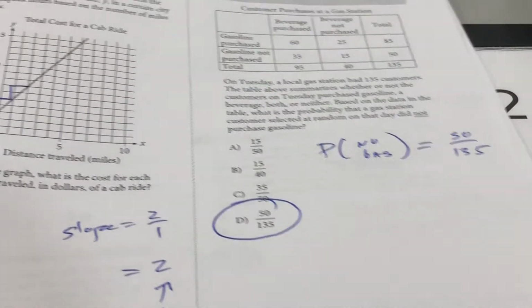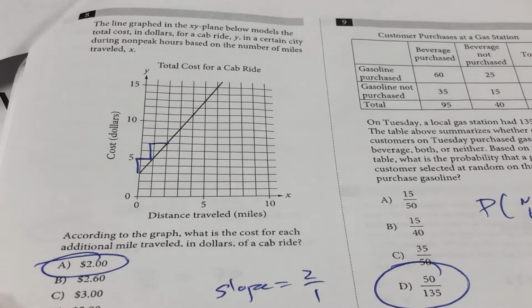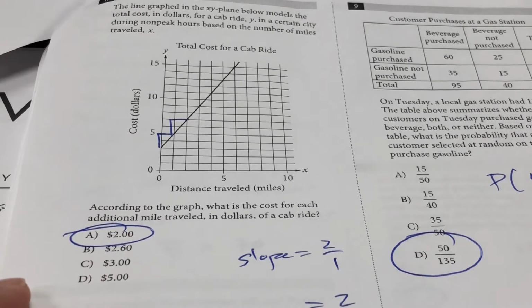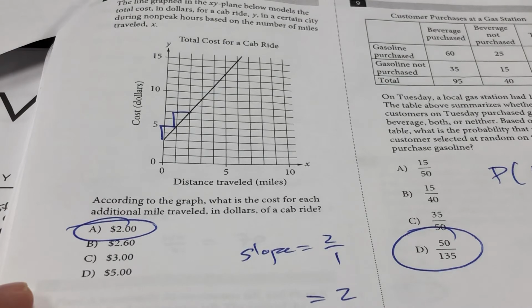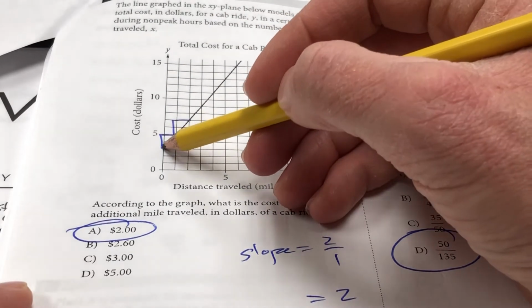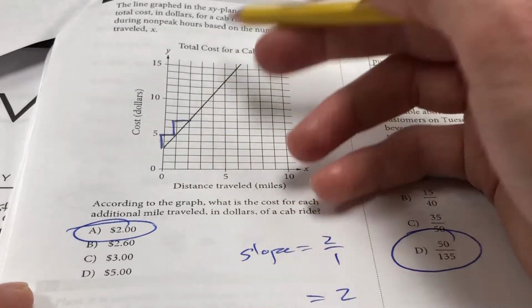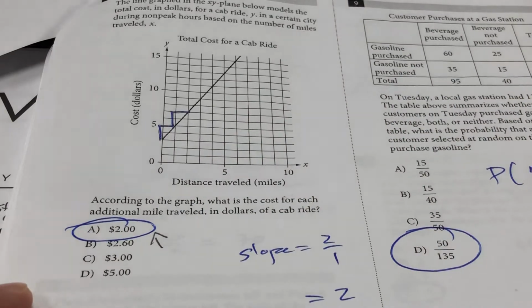All right, folks, we are rolling. The line graphed in the XY plane below models the total cost in dollars for a cab ride Y in a certain city during non-peak hours based upon the number of miles traveled. According to the graph, what is the cost for each additional mile traveled? It's all about the slope. So we start there. It costs $3 to get in, and then up 2 over 1, up 2 over 1. For every single mile, it costs $2. Easy peasy.